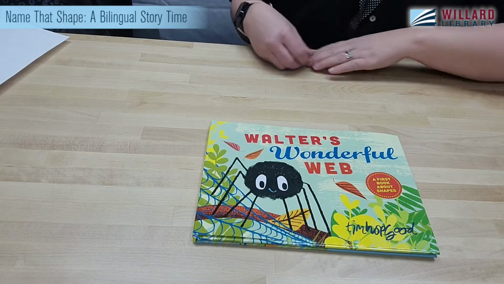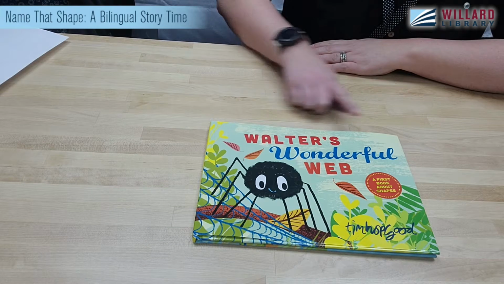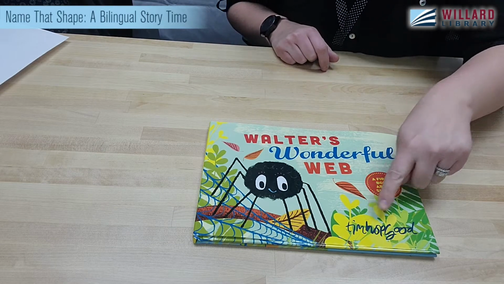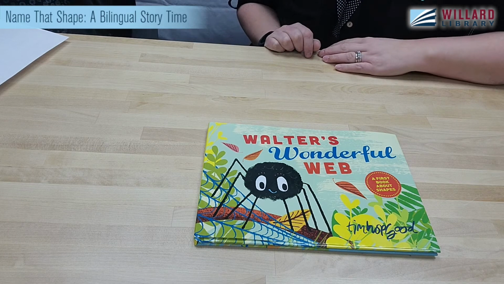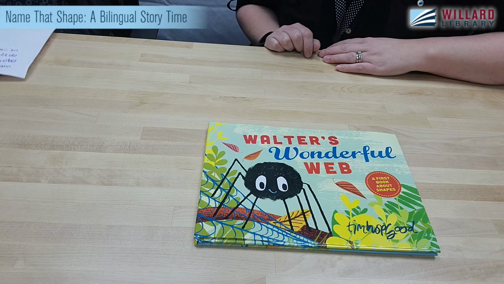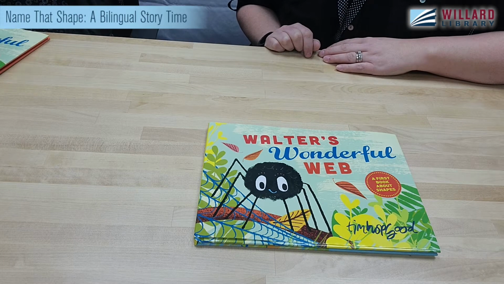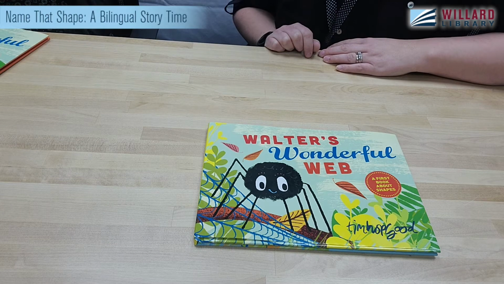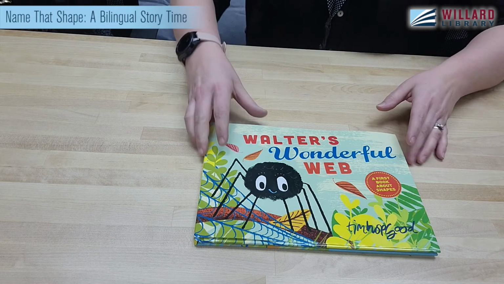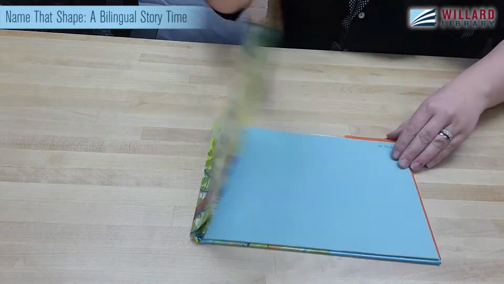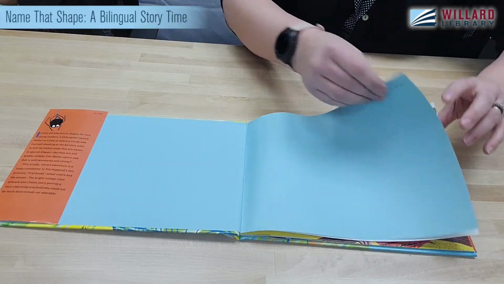Today's story we're going to read is called Walter's Wonderful Web by Tim Hopgood. And we want to thank the author, Tim Hopgood, and also the publisher at Macmillan Books for letting us use this story today. So we're going to listen to the story in English first, and then Miss Moy will read this story to us in Burmese. So Walter's Wonderful Web.